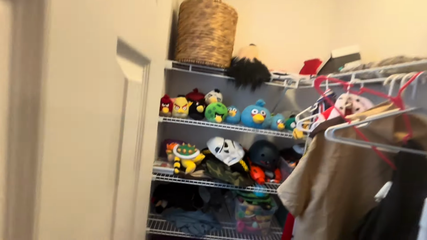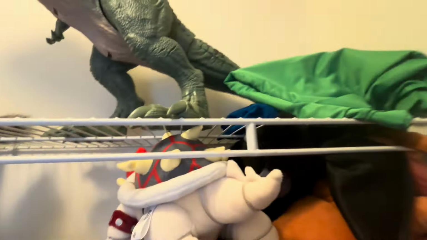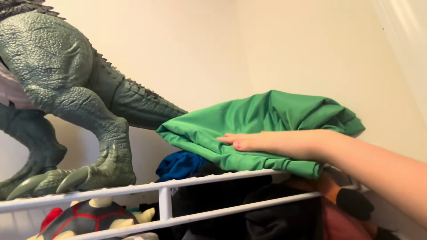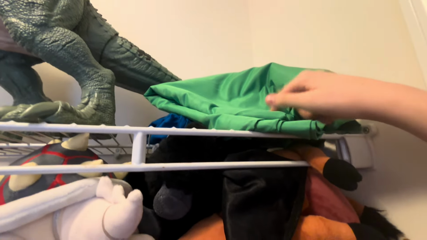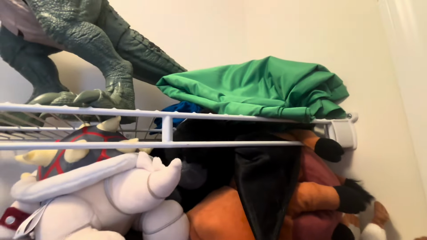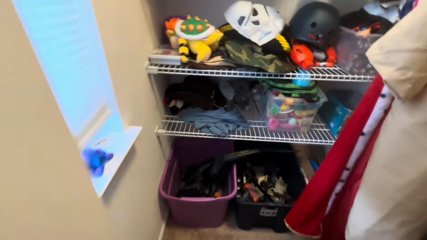And now on to the costumes. So this closet is where all of my costumes come from. And this is my green screen. I use this for my background removing. And we took this down from the guest room because we had to make a few changes. But we will get this back up. And now I'm going to show you what costumes I use.